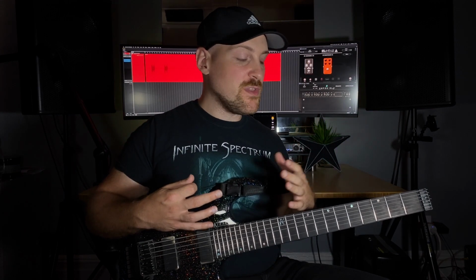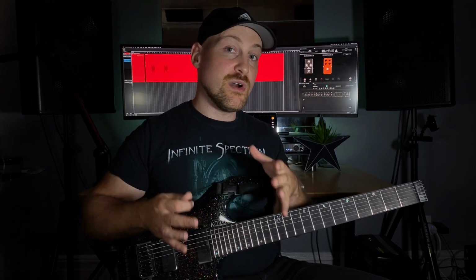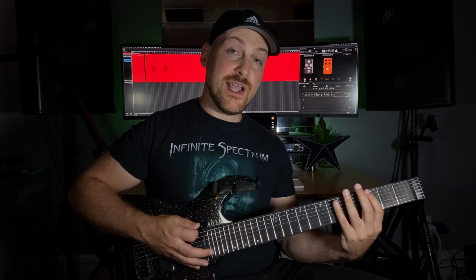Alright guys, so quick review of the modes. The way I think of the modes is like 7 separate scales that come from one scale. This is a 7-string tuned to A standard, so I have a C right here.